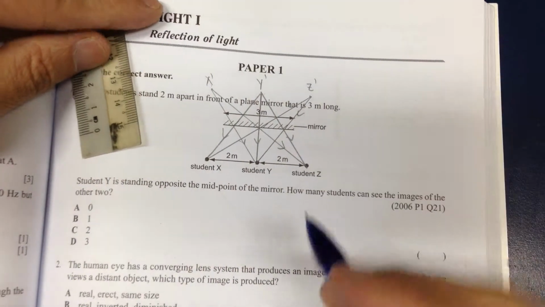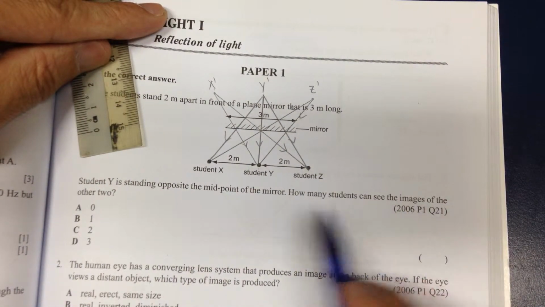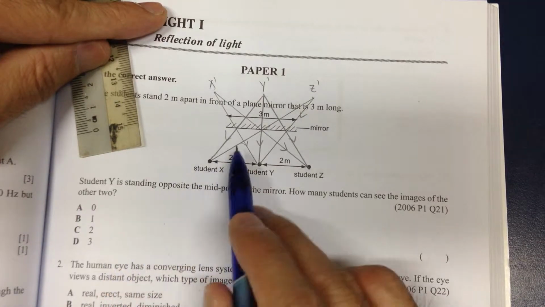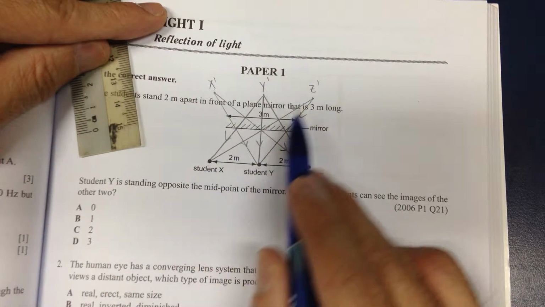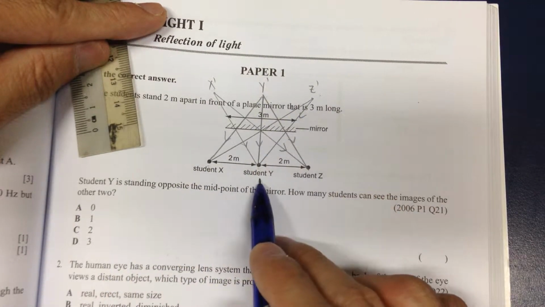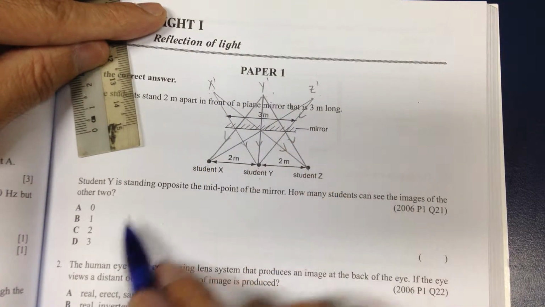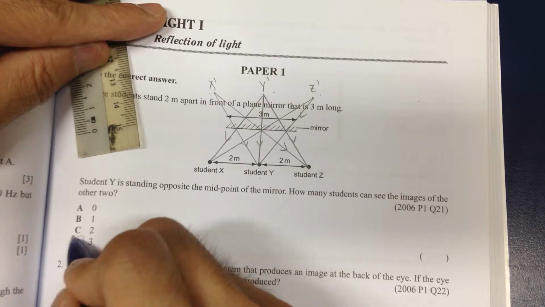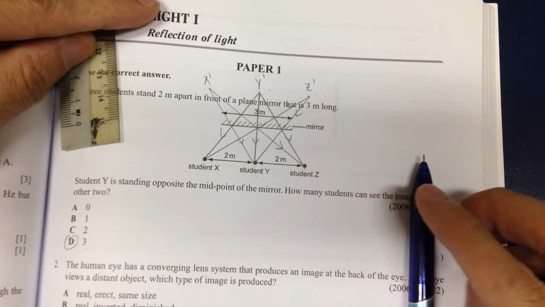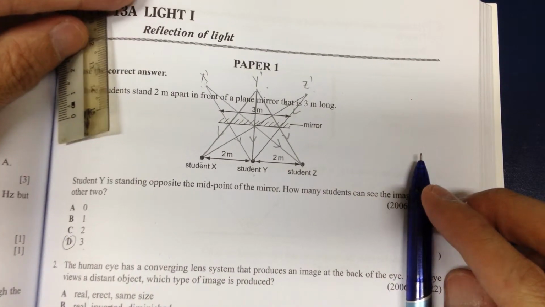So let's look at the question again. How many students can see the images of the other 2? Since student X can see students Y and Z, student Y can see 3, and Z can see X and Y, the answer is all three can see each other. So that's how you solve this question. Okay, that's all. Thank you.